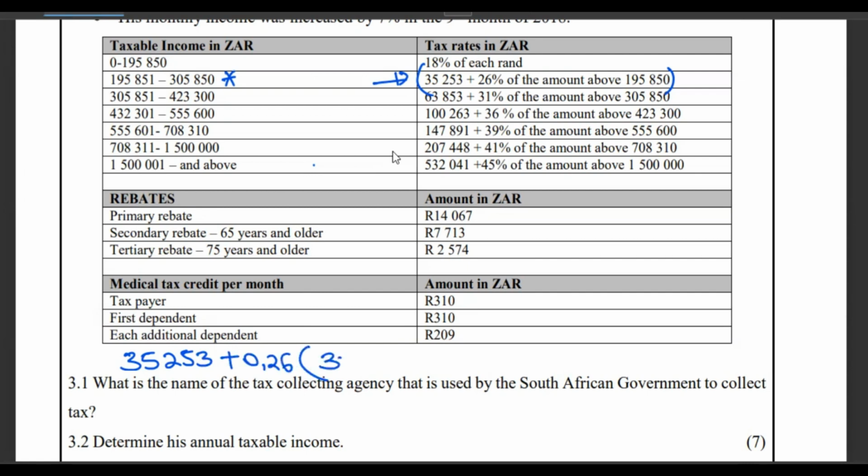Now we bring the taxable income we found for this person, minus this number that you see inside here, 195,850. Put this in a calculator the way it is.